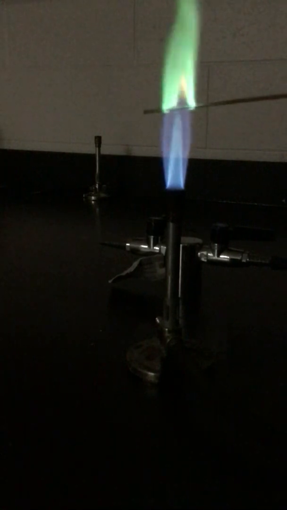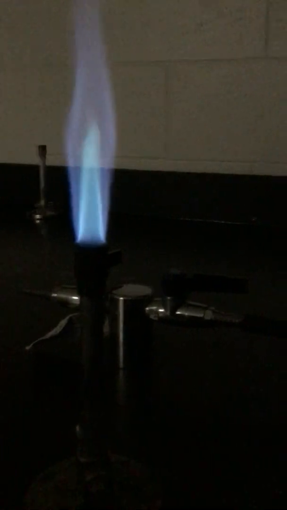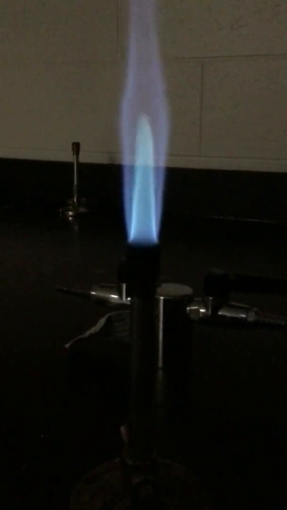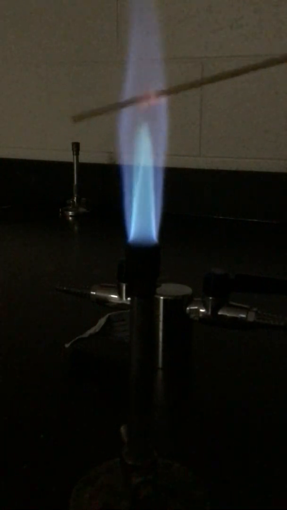The next element is copper. Okay, try to move this maybe a little bit closer. Okay, the next element is potassium.